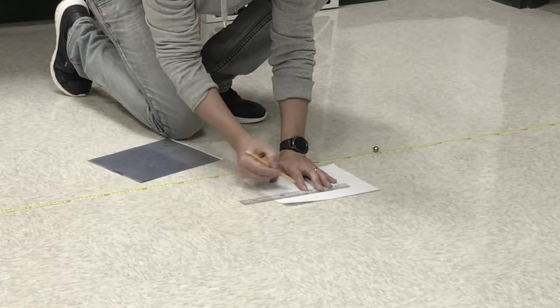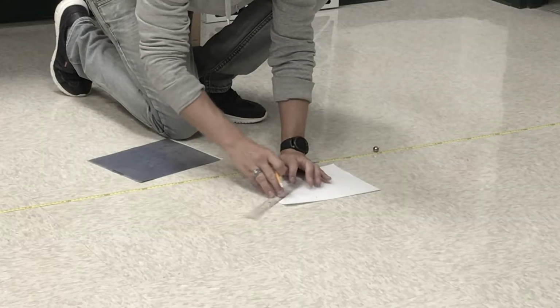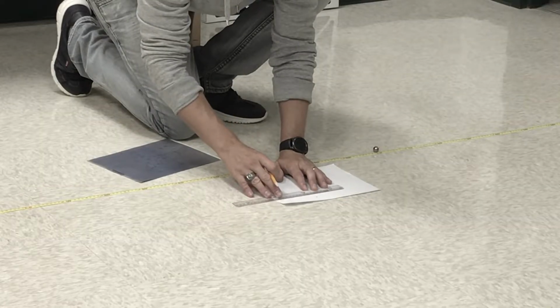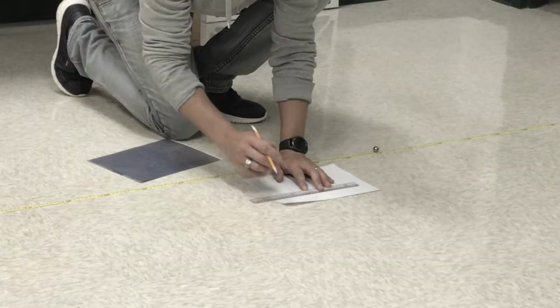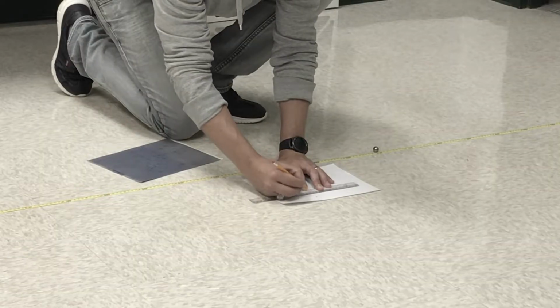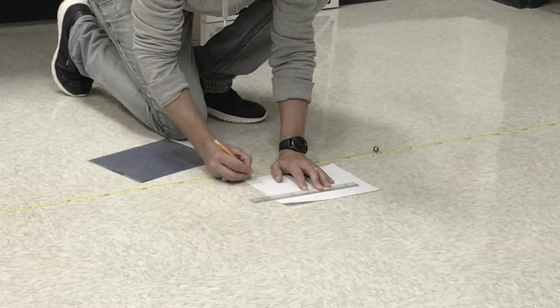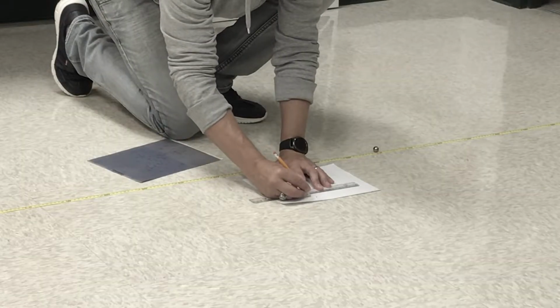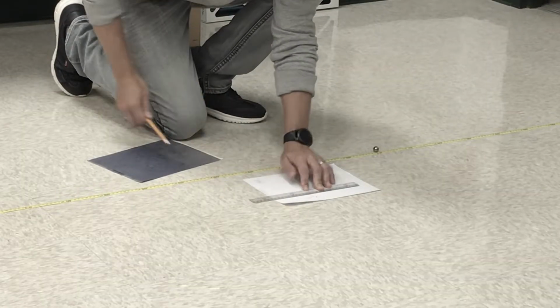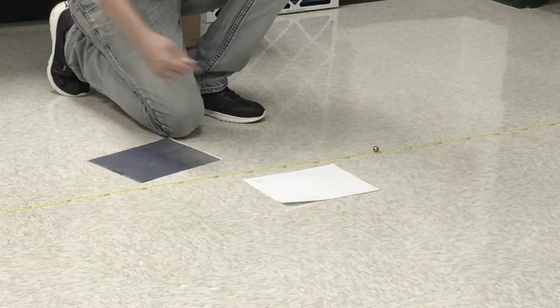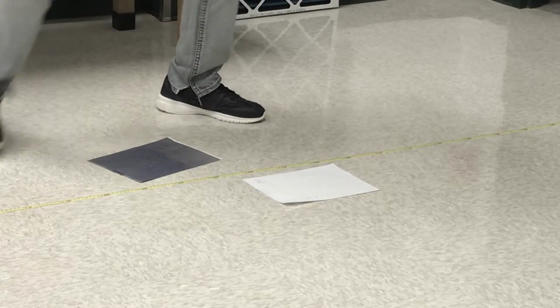So anything measured from this line is going to be from the 2.4 meter marker. So I can use this to determine that it's approximately 6 centimeters past the 2.4 meter marker, or 2.46 meters is the horizontal range. We'll do that 4 more times to get a representative value for the horizontal range.